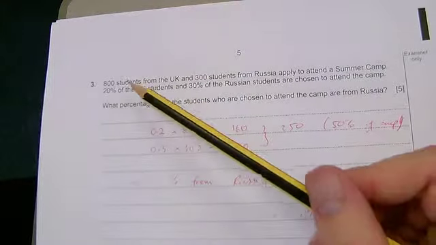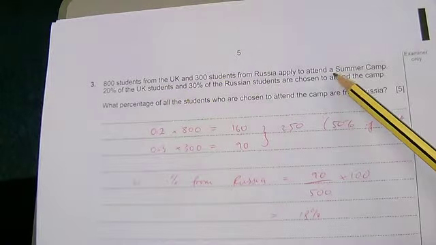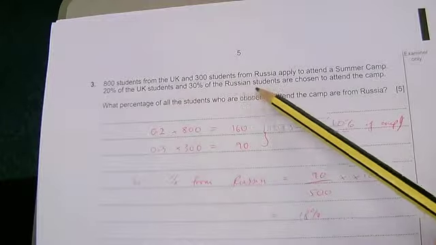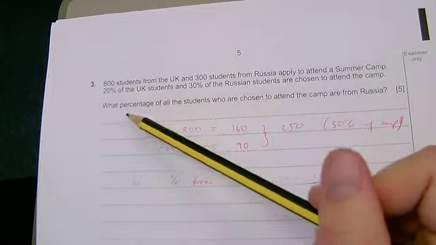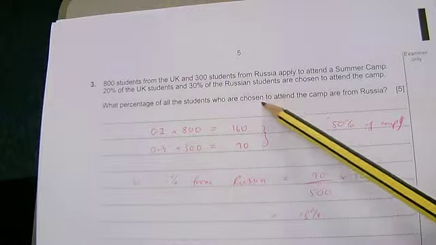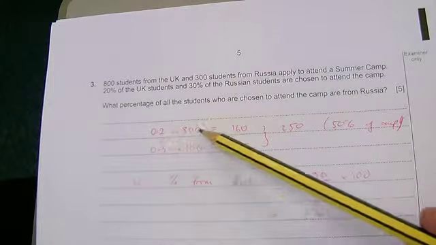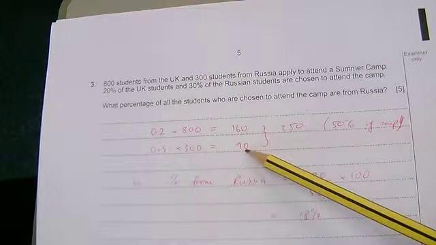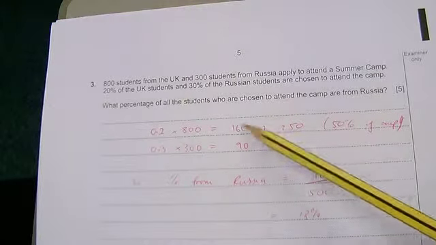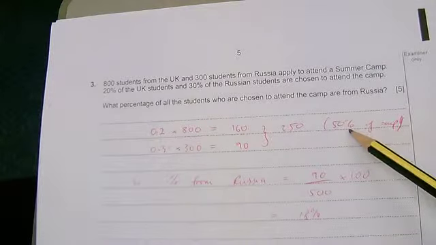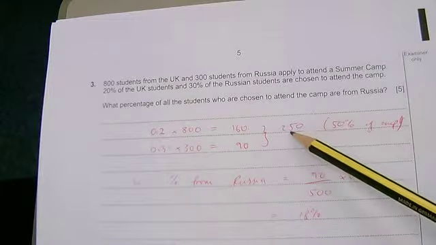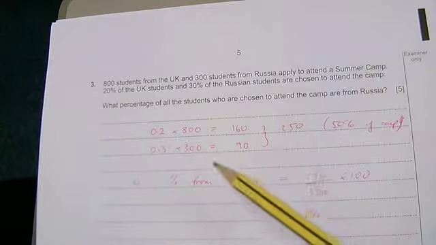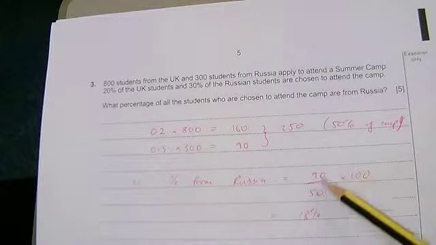800 students from the UK, 300 students from Russia applied to attend a summer camp. 20% of the UK students are selected and 30% of the Russian students are selected. What percentage of students who are chosen attend the camp from Russia? So I know that 20% of the UK applicants, that's 160 UK applicants get on. I know 90 Russian applicants get on. So that's 20 and 30%, so a total of 50%. So a total of 50% is equal to 250, so the entire camp must be made up of 500 people. Yeah? And then percentage from Russia would be the 90 out of 500 times by 100.